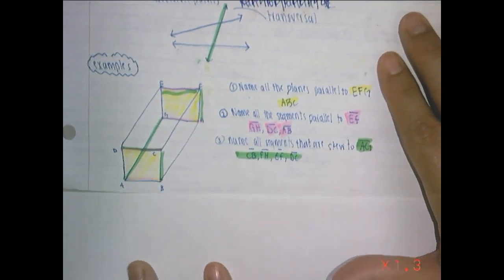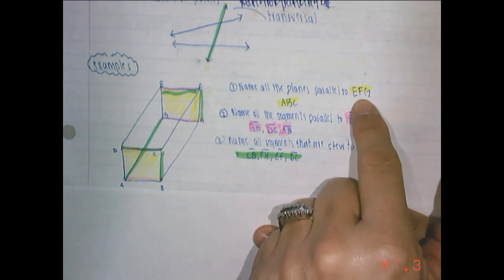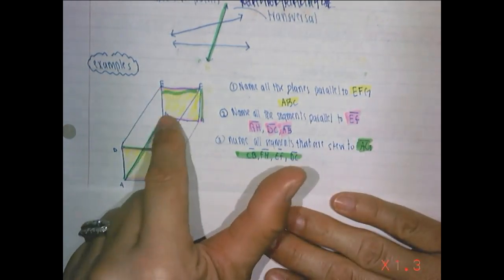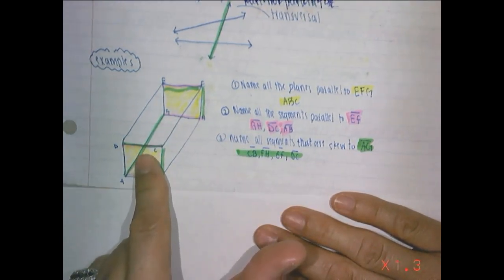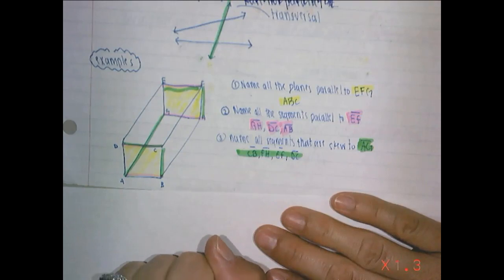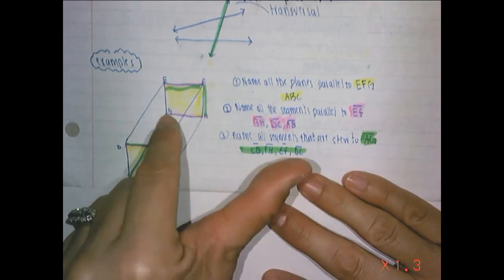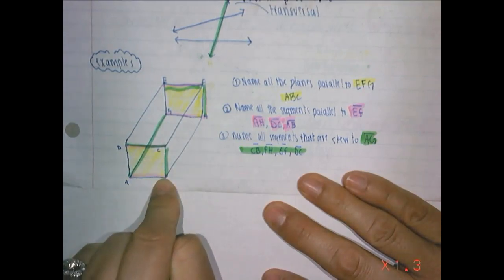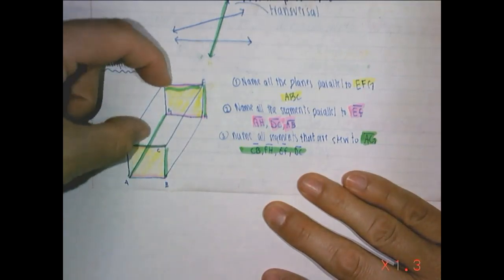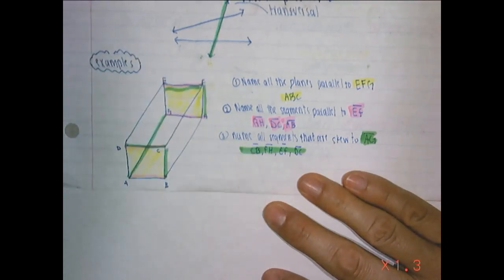Okay, let's look at this example. It says name all the planes parallel to EFG. So here's EFG right here. The only plane parallel to it would be this plane down here, ABC. And then it says name all the segments parallel to EF. Well, here's EF. So everything I've highlighted in pink, GH, DC, and AB would all be parallel, right? They'd never touch, and they'd all be parallel to EF.